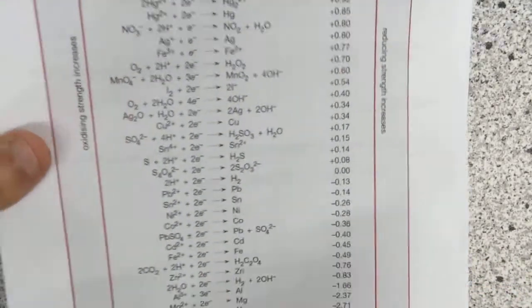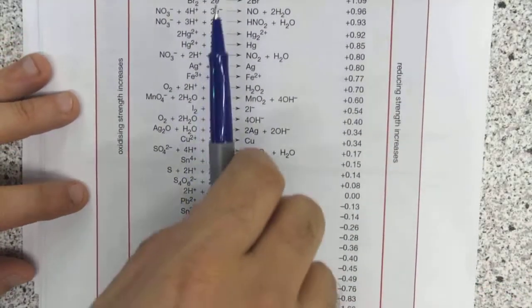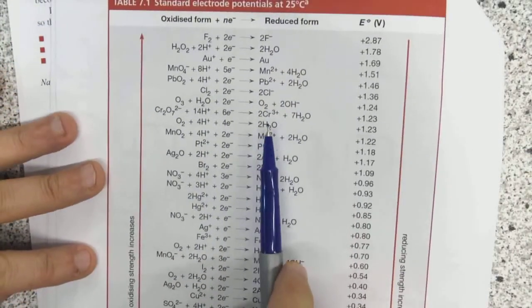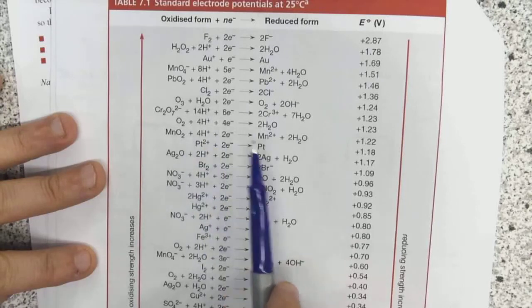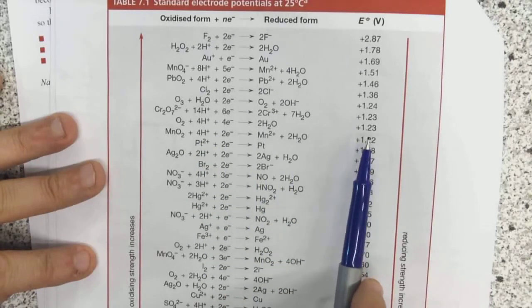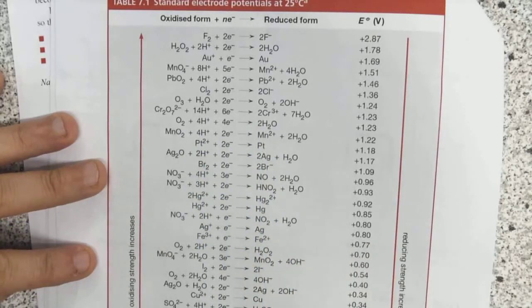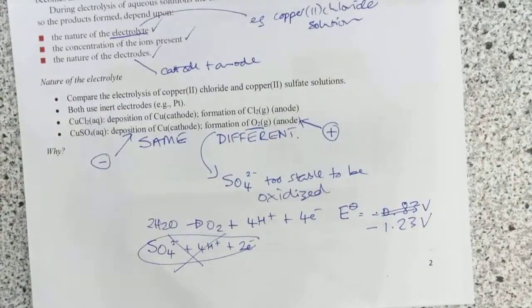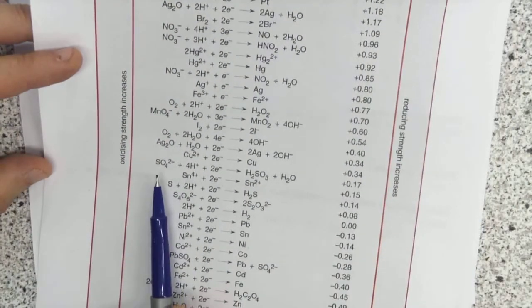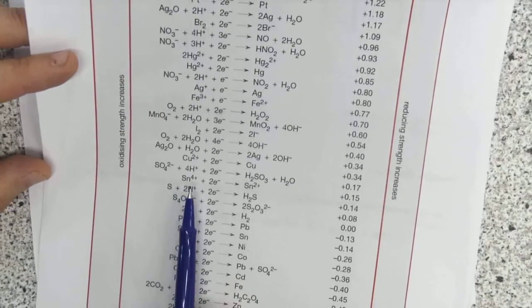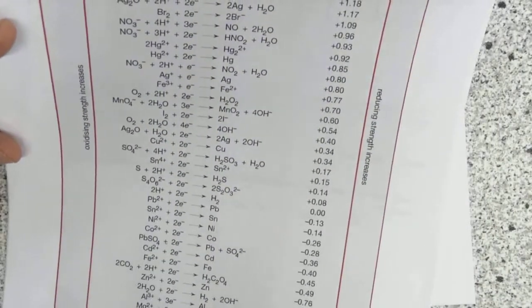So if you look on here, I'll just quickly show you. All right, if you look on this table, you'll see it over here. See water going to oxygen and H plus. That's positive 1.23 if it's a reduction, but because it's an oxidation, it goes the other way, right? Okay, sulfate. Did you say sulfate wasn't on here? Yeah. Sulfate's on here, but it's a reduction. We need the oxidation, don't we? So yeah, it's way too stable.